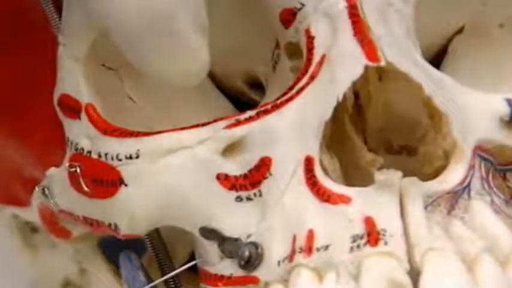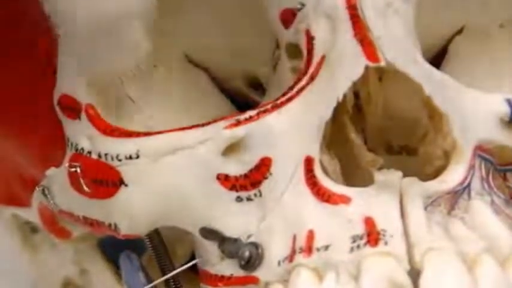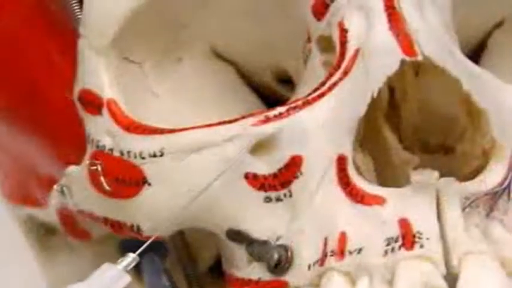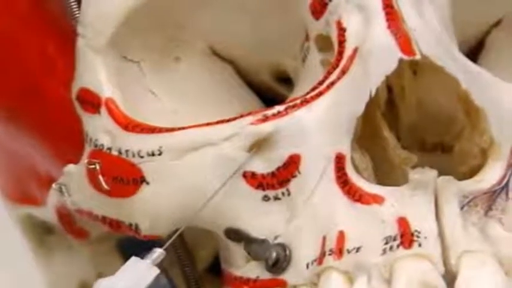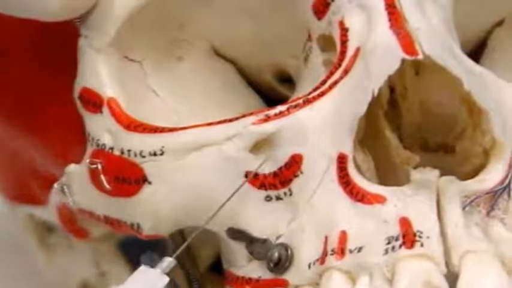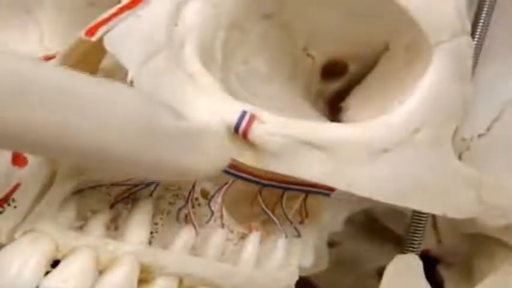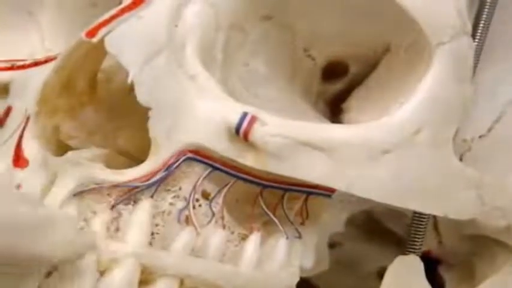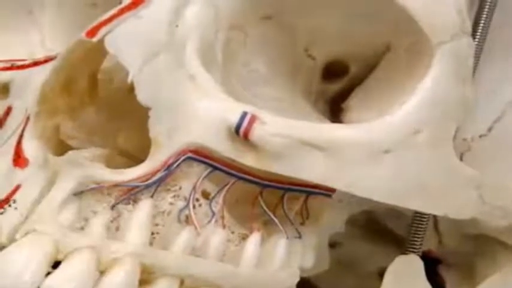The target is the infraorbital foramen, which is directly below the rim. The solution will be deposited at the foramen and not into the infraorbital canal. This anesthetizes the anterior superior and middle superior nerves.